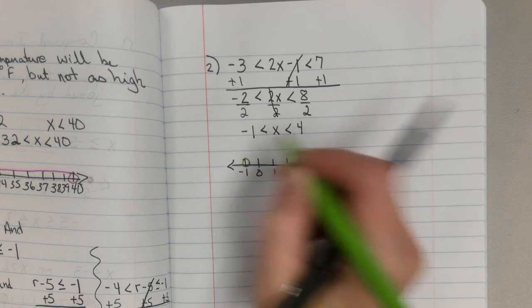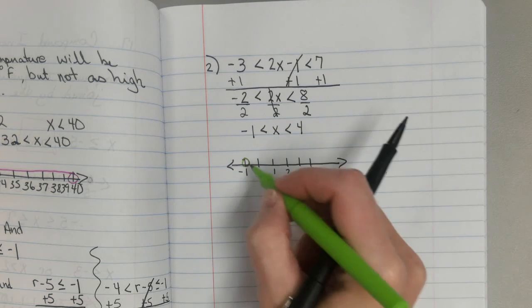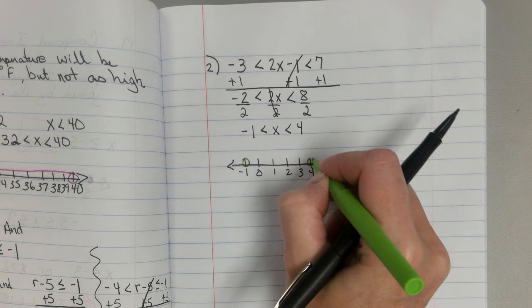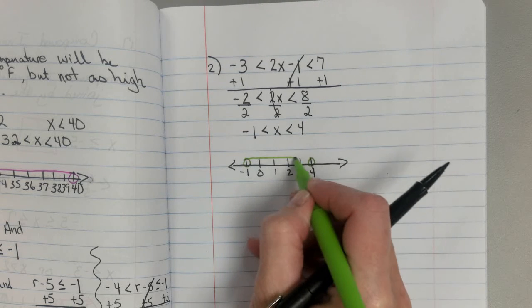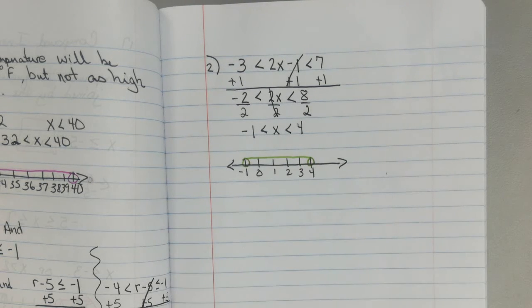Okay. All right, so -1, open circle. The 4, you said open circle, and they're joined. Okay. So and is sharing space, so they should join.